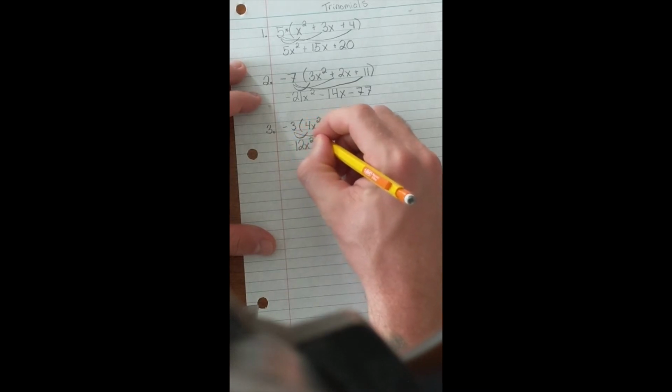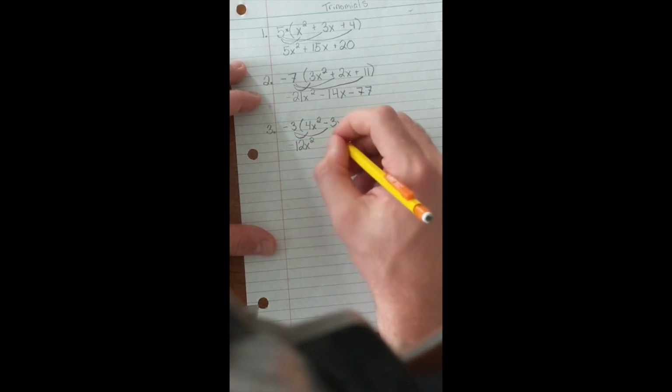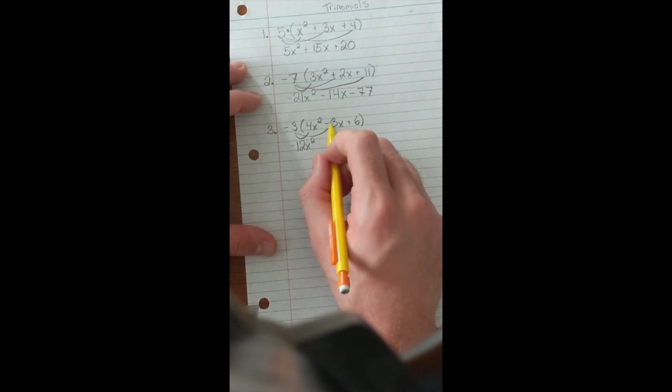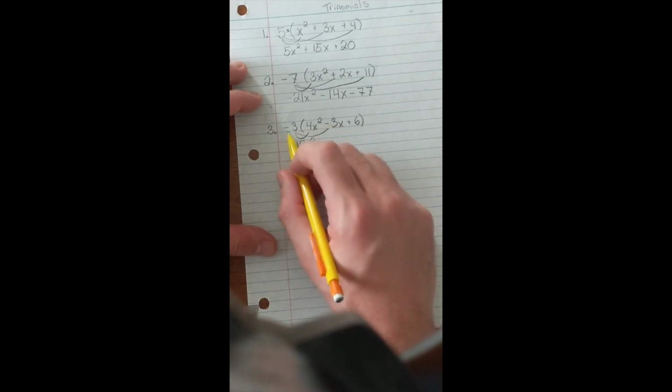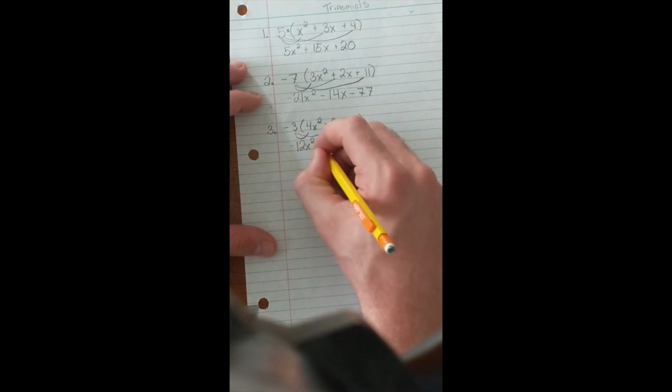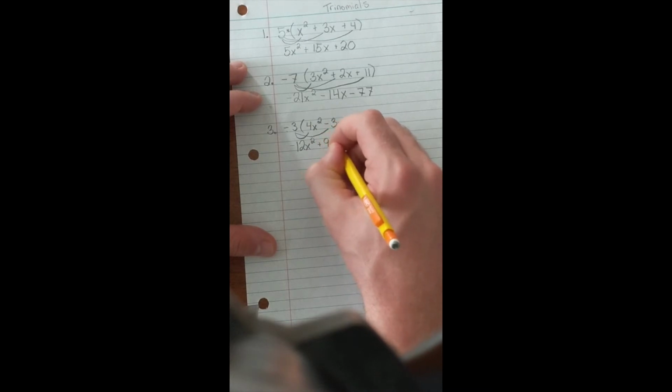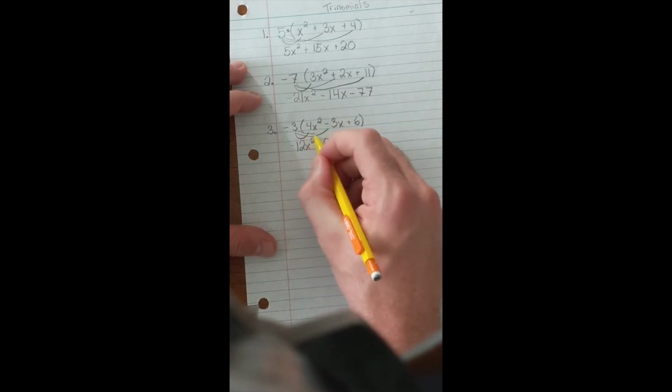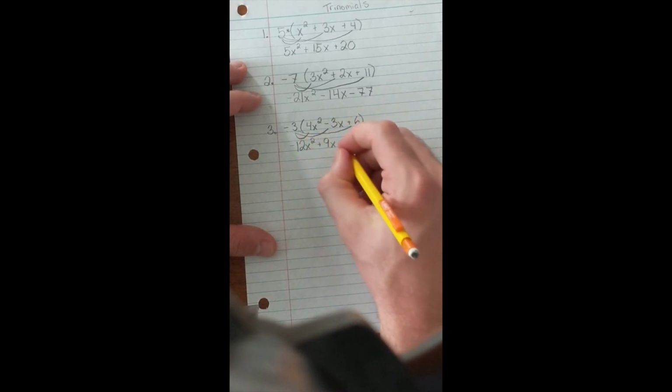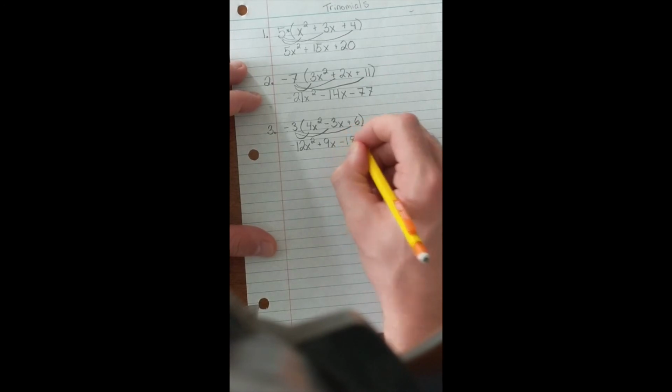And -3 times -3x. Again, you have to make sure to use that symbol in front. So -3 times -3 should give you positive 9x. And then finally, -3 times 6 should give you -18. Just like the last two, none of that can be combined. So you should get -12x squared plus 9x minus 18.